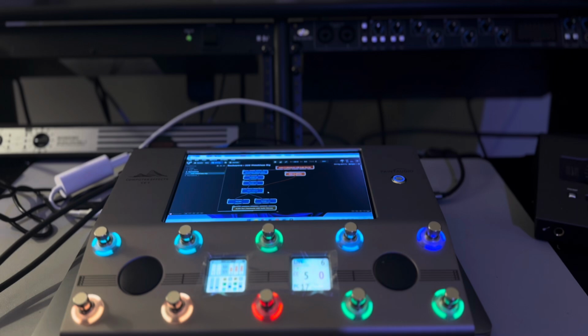But yeah, so this chain actually works for me. I'm pretty excited about it. I'm gonna add probably a MIDI clock pedal or something to give me that tap tempo function.